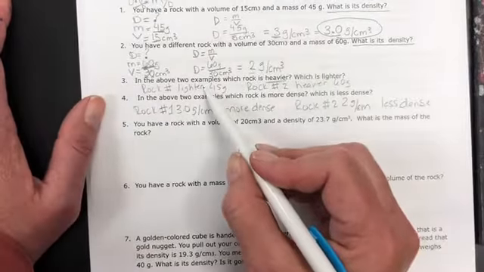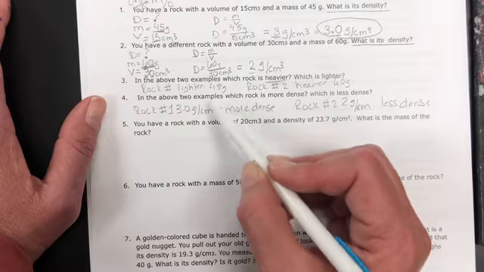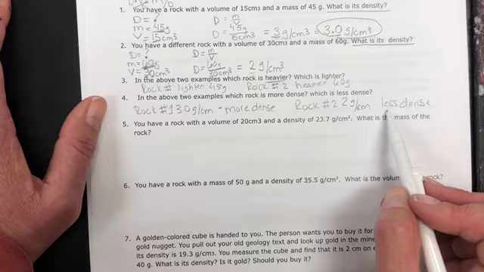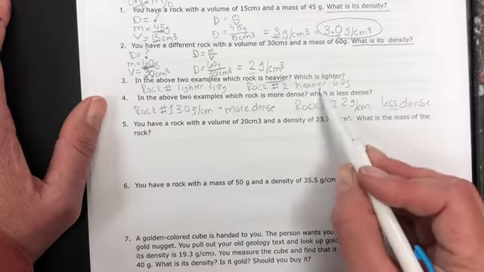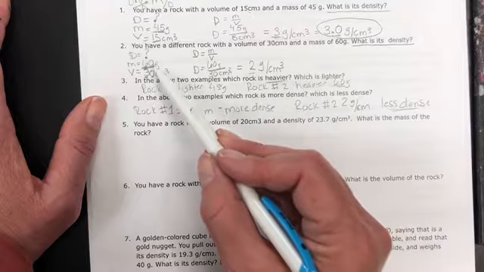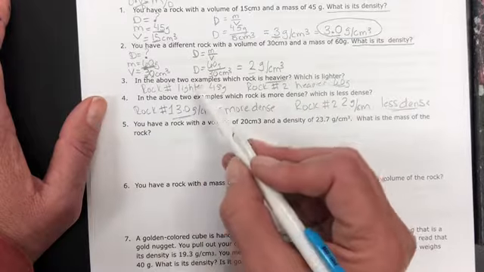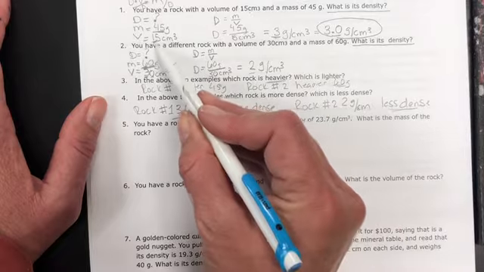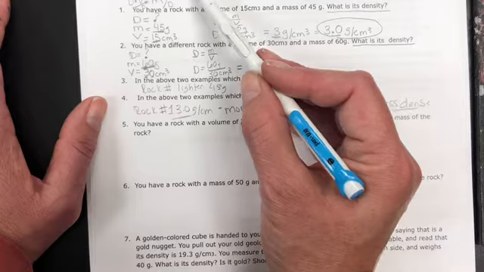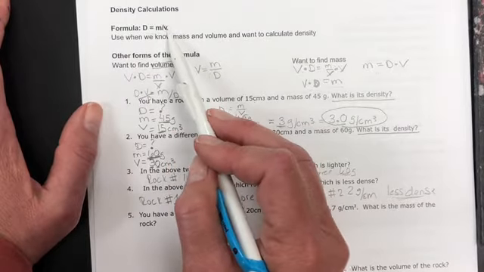Your take home: even though something has more mass or is heavier, it does not mean it's more dense. So this one's heavier, but it's less dense because it has a bigger volume. This rock is more dense, but it's lighter because it has a smaller volume. So you need to understand that relationship between density, mass, and volume.